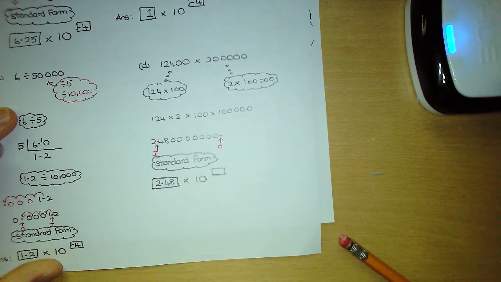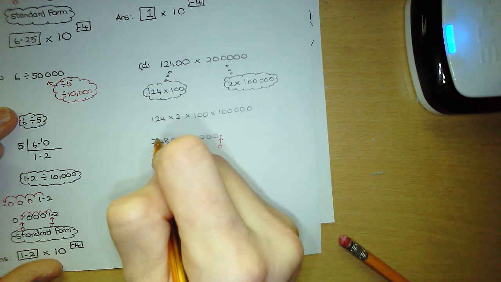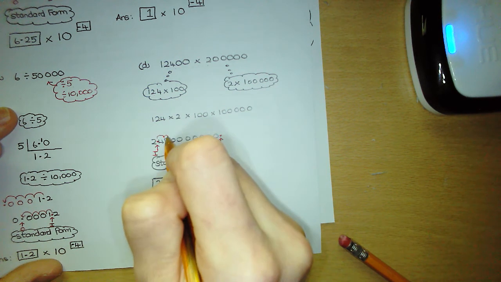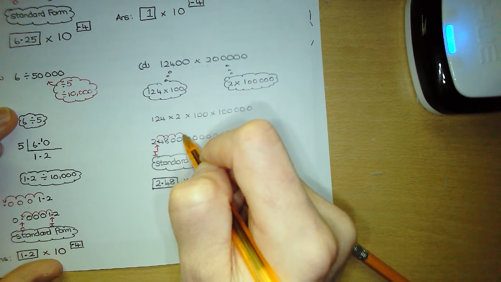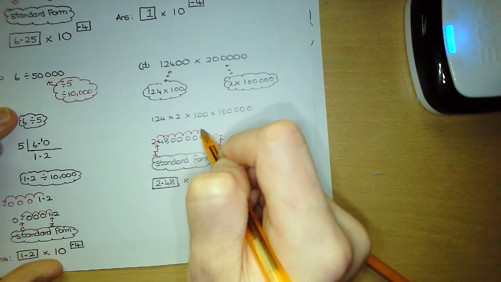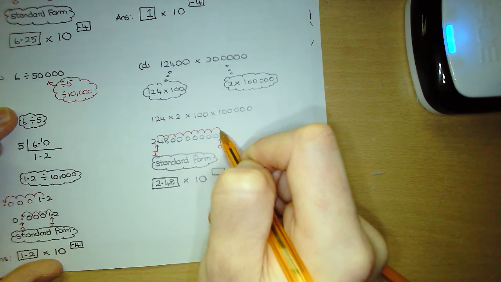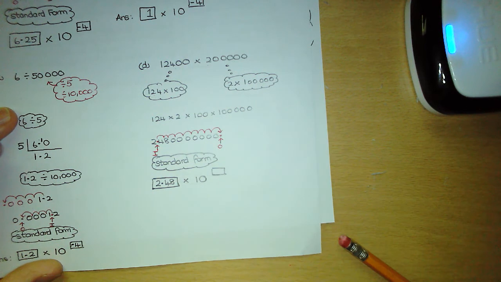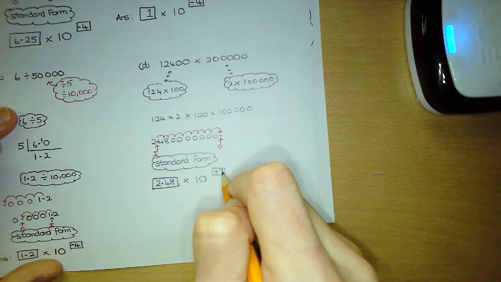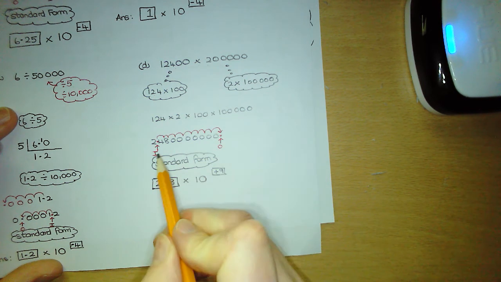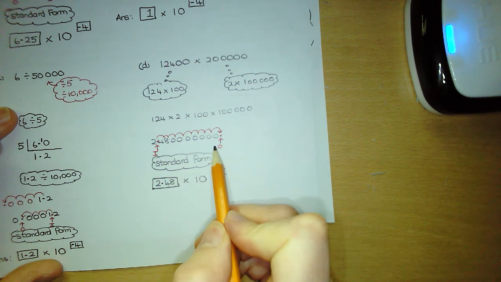So let's count how many places we have to move. So we have to move 1 place, 2, 3, 4, 5, 6, 7, 8, 9. So we have to move 9 places to the right. So that means the power of 10 has to be positive 9. It's positive this time because we have to move to the right to get from the inserted decimal point to the original.